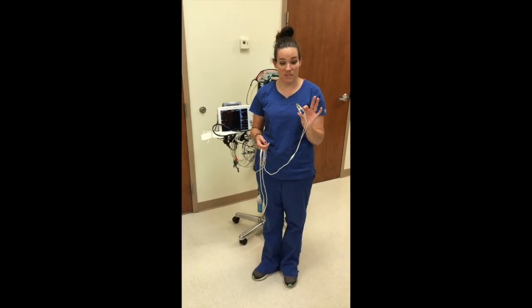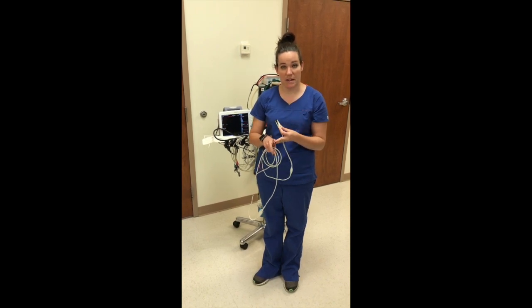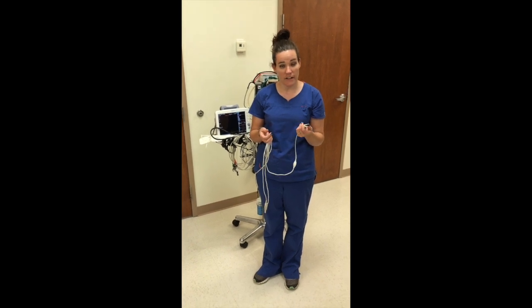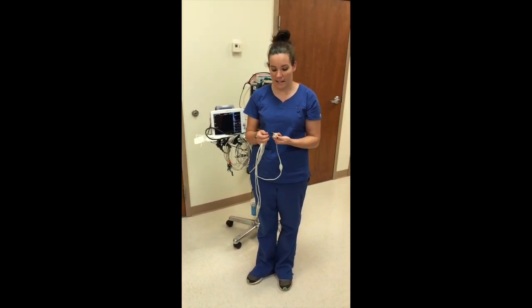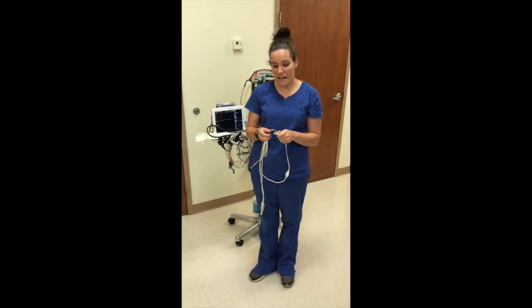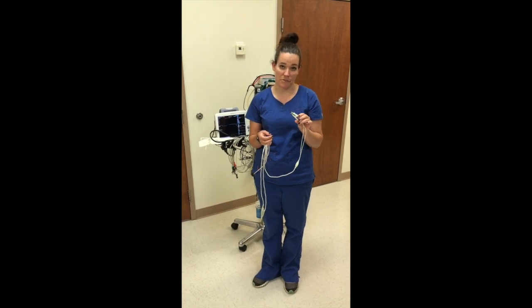This is a pulse oximeter, so we are going to put this on the tongue or lip or sometimes a toe, any other thin part of skin that is light color, and it has a diode on one side and a receptor on the other. This is going to measure the percentage of hemoglobin that has oxygen bound to it.